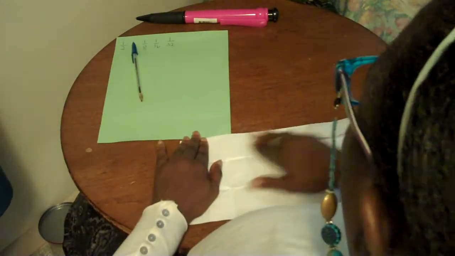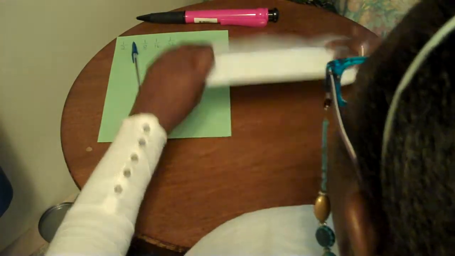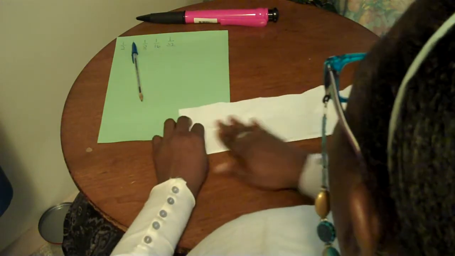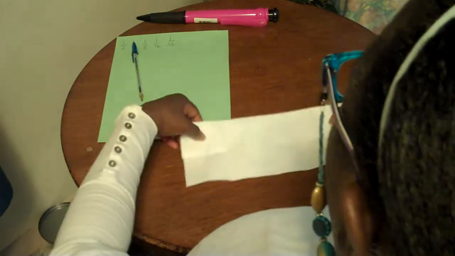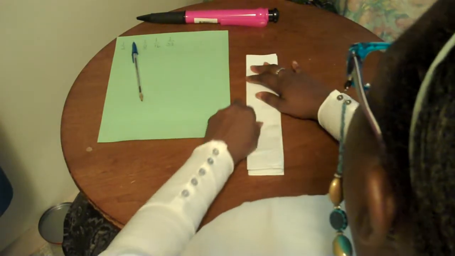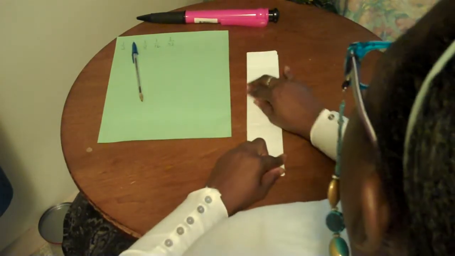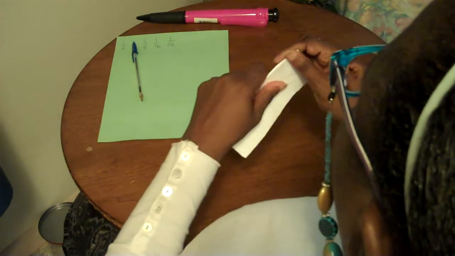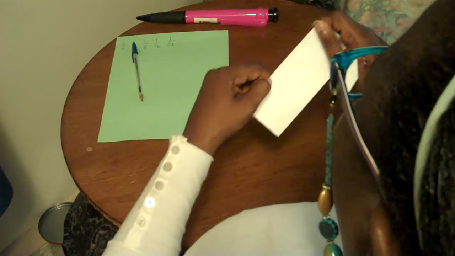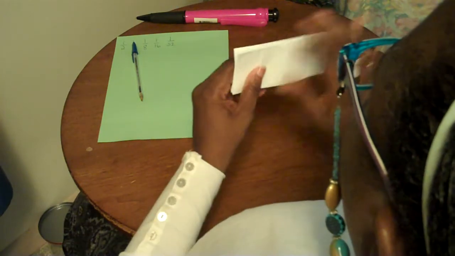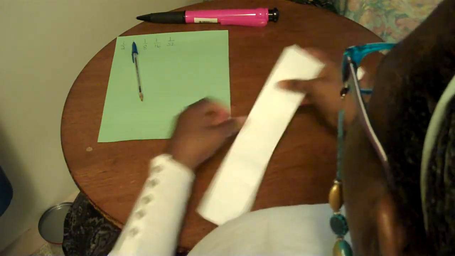Now we're going to neatify it. We're going to make it neater. And the reason you want to make it neater is because, well, I would laminate mine, but no, sorry. Because you want to be able to fold it very easily.